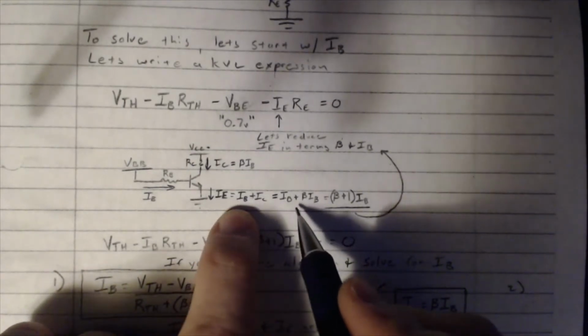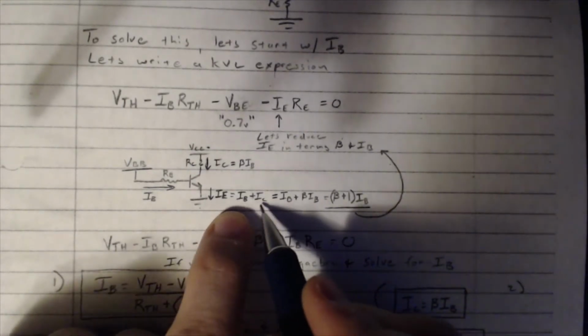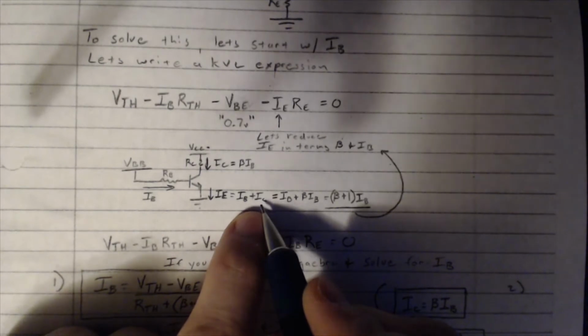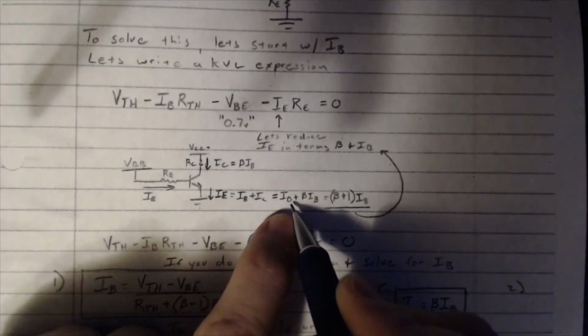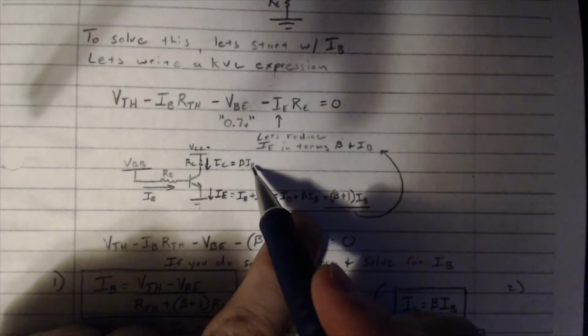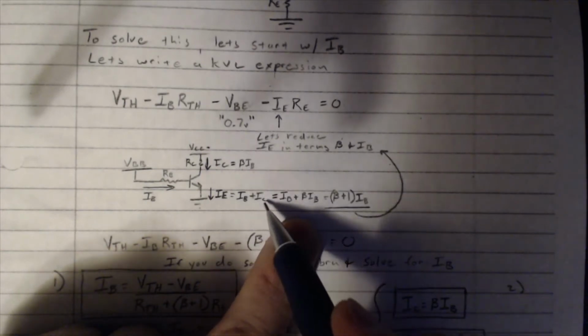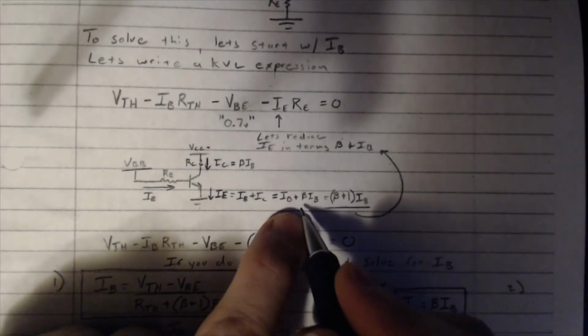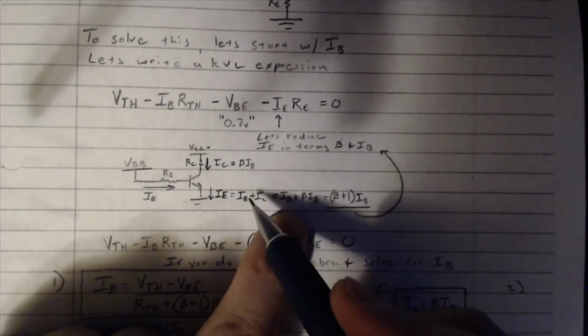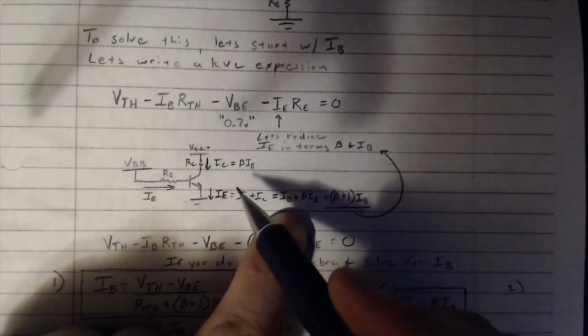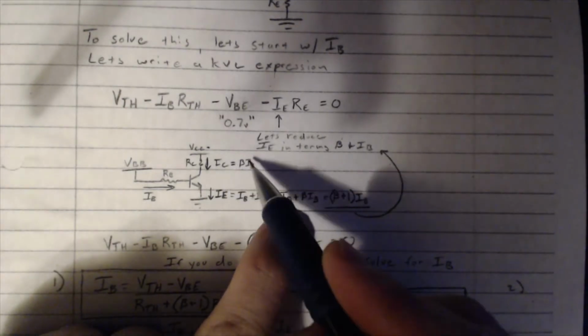Now, if I rewrite this, IB plus IC, I can say that it is IB plus beta times IB, because IC is equal to beta times IB. So I can substitute this in over here. Just a straightforward substitution with the definition of what the collector current is equal to.